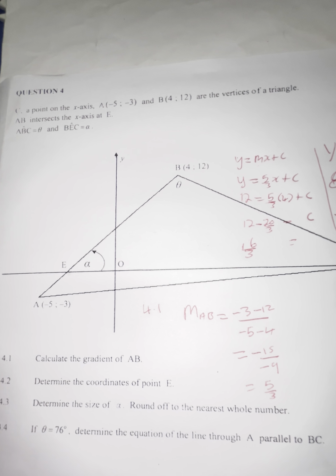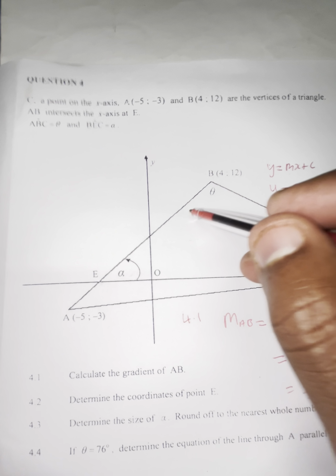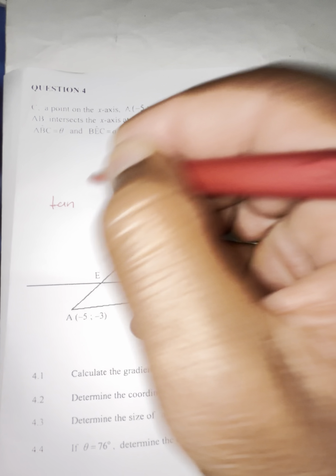4.3. Calculate the size of alpha. The size of this alpha means now you will say, let me move to the side here. You're going to say the size of alpha is the angle of inclination of line AB. So tan alpha is equal to the gradient of AB, which is 5 divided by 3.